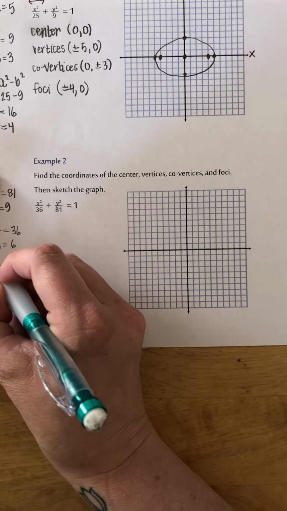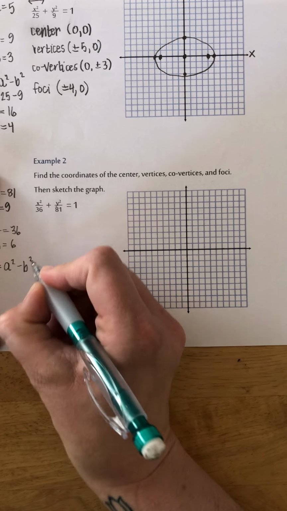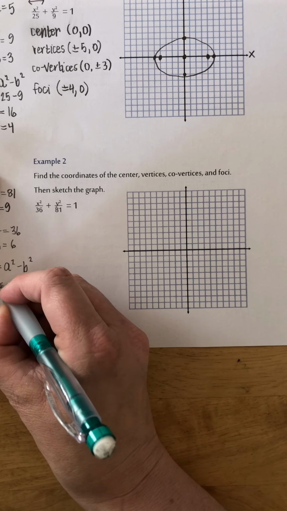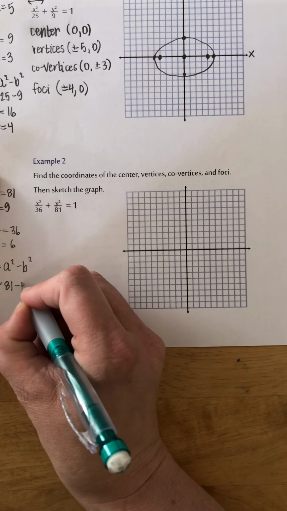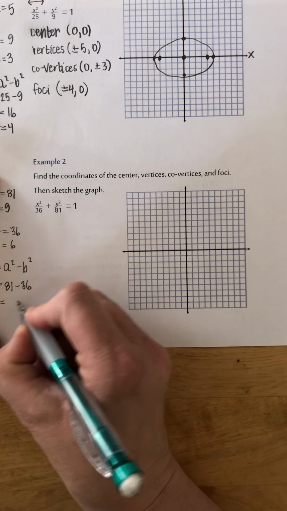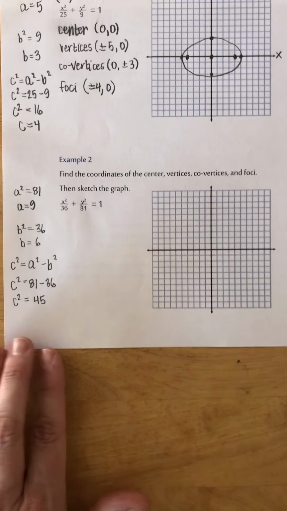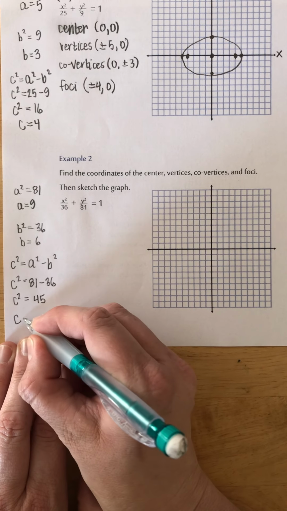Now I'm going to go to the formula. c squared equals a squared minus b squared. So we're going to have 81 minus 36, which I believe is 45. Bummer, that is not a perfect square. No big deal. We're going to square root both sides.